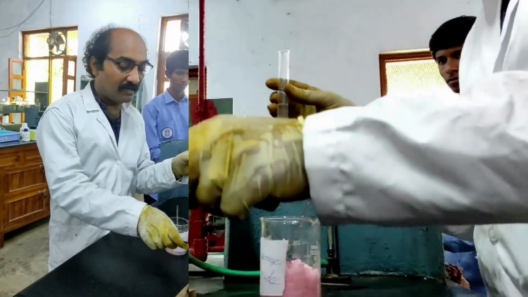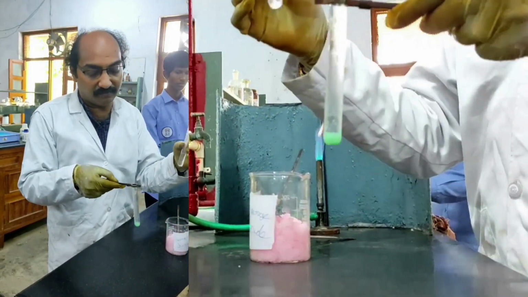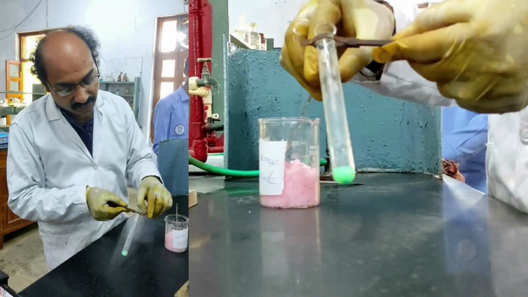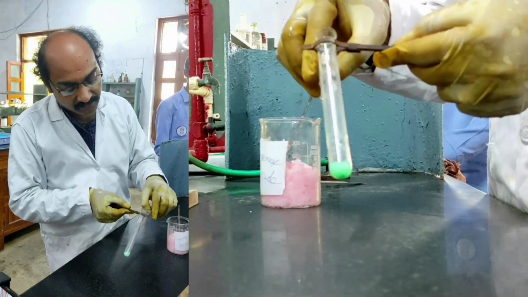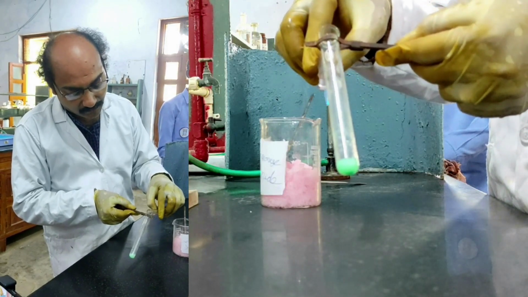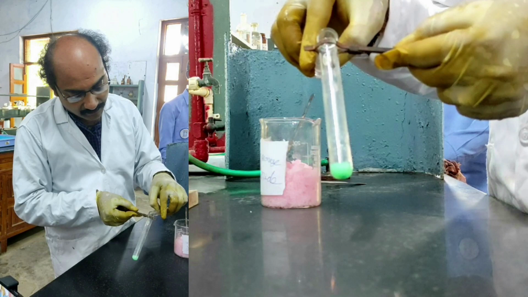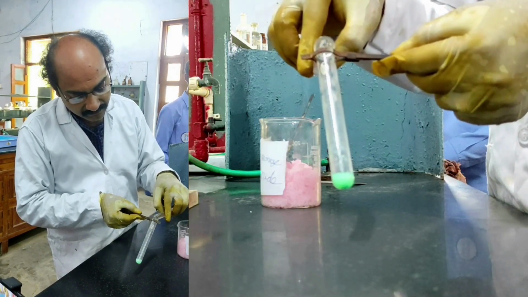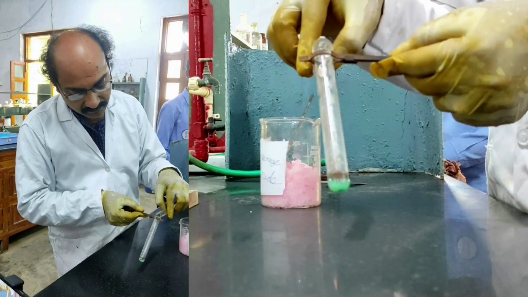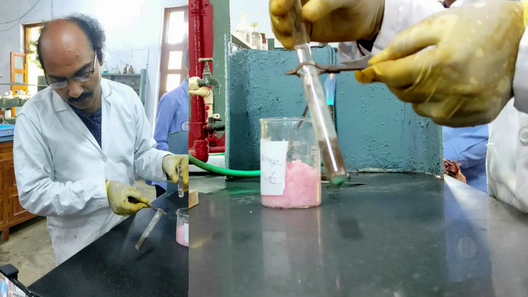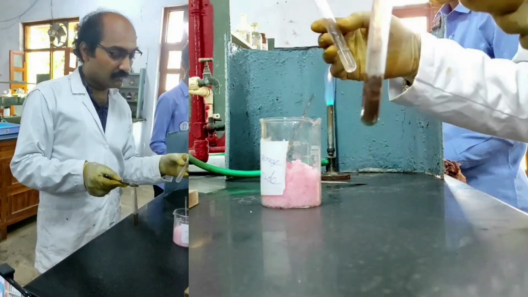Now I am adding this mixture of MnCl2 and H2O2 to the initial mixture containing salt plus sodium hydroxide after warming. I must get a brown color precipitate. You see, carefully you observe. You see the brown color precipitation? A beautiful brown color precipitate is formed. Fine.